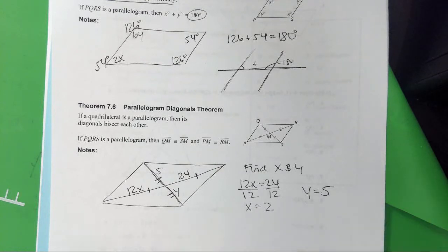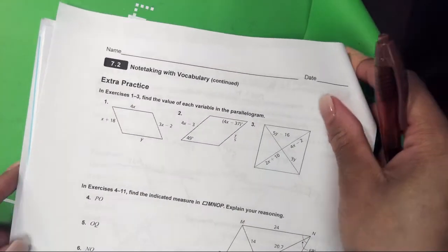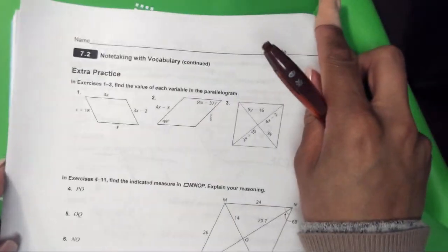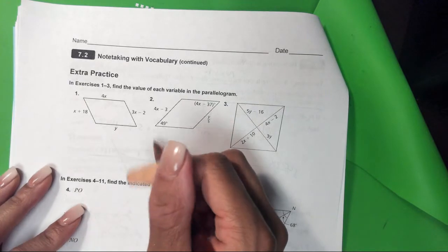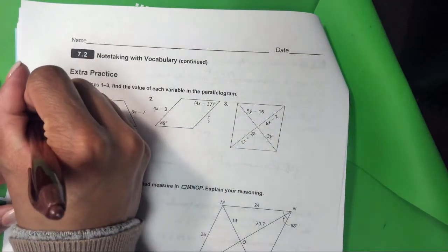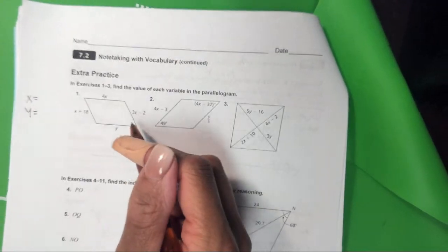Okay, so now let's go into our practice problems onto the back side. So extra practice. Just find the value of each variable in the parallelogram. So we need to find x and y. So we know what x is, and you know what y equals. Okay, so let's start with x.